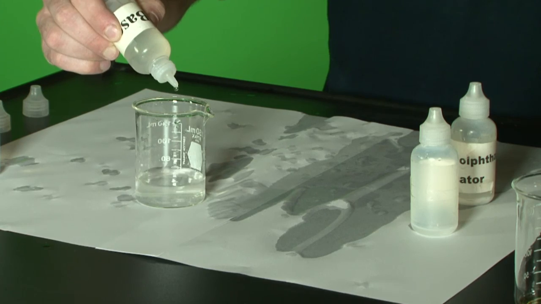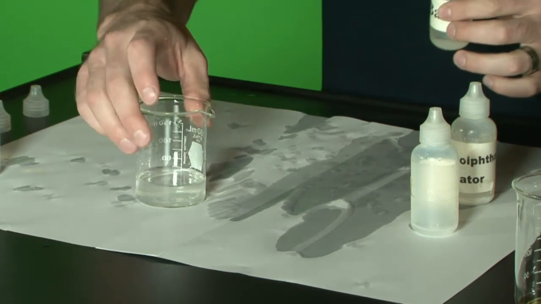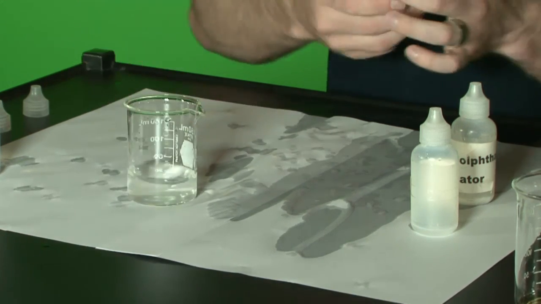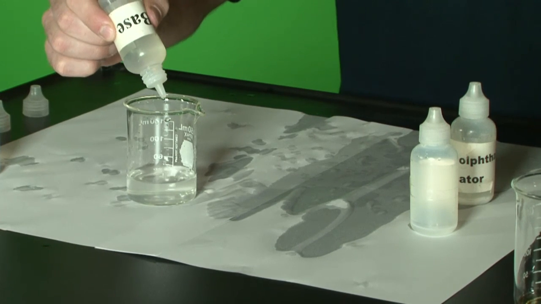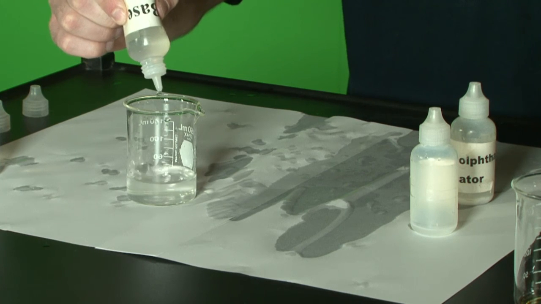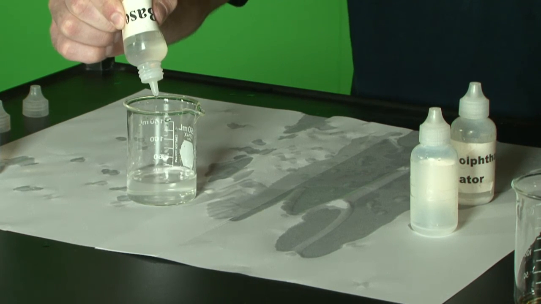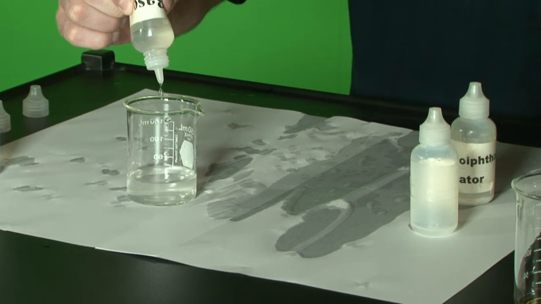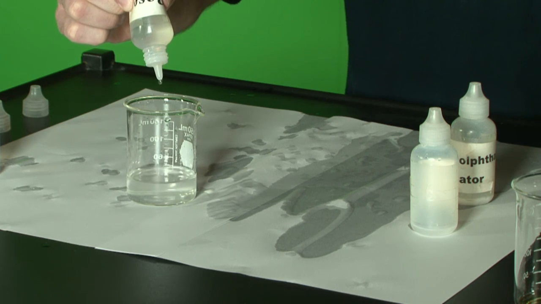So just a few drops at a time. I'm going to mix it up a little bit. So I'm adding OH, I'm adding OH, I'm adding OH, and eventually the solution here is going to get to the pH where phenolphthalein changes back to that really bright pink color.